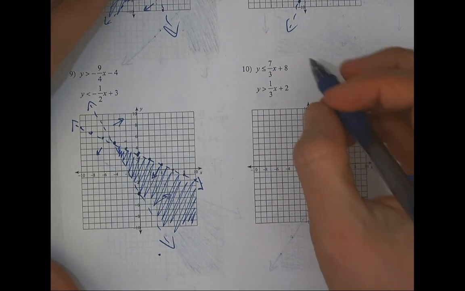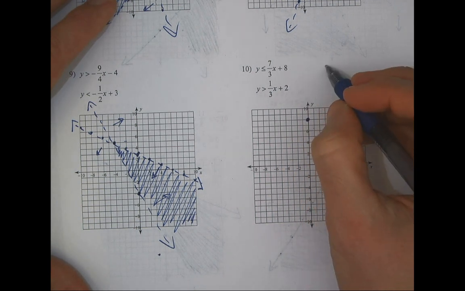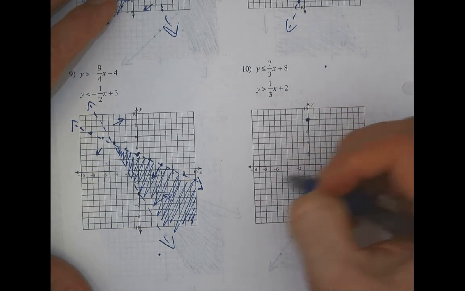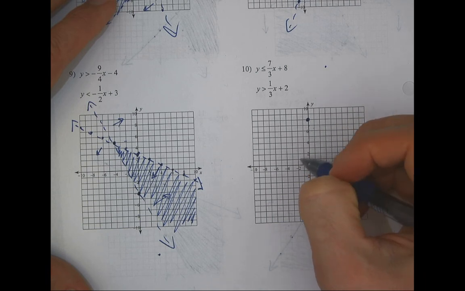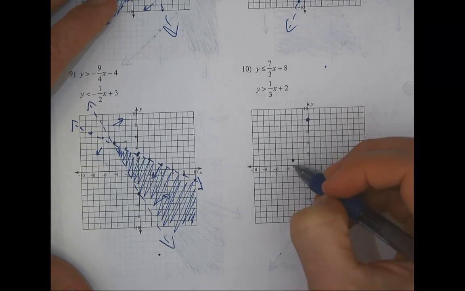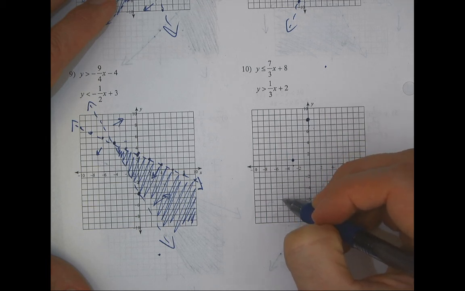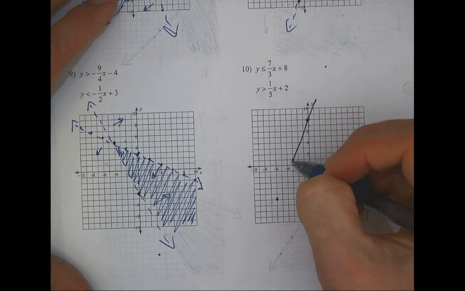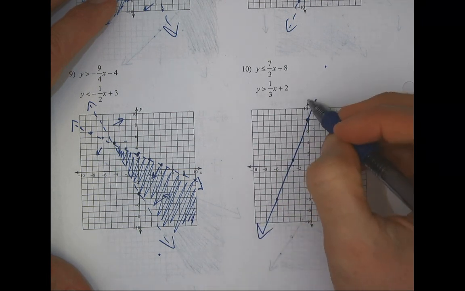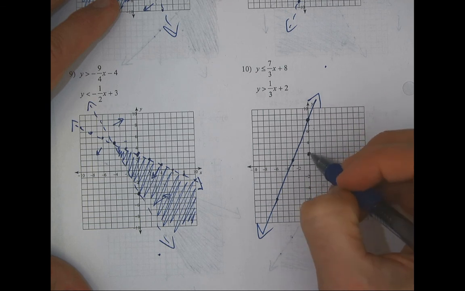Number 10, starting at 8. Up 7 over 3. It's going to be out here somewhere. So I got to go down 7, left 3. And again, this is a solid line because it has the equals sign. And this one starts at 2, goes up 1 over 3.